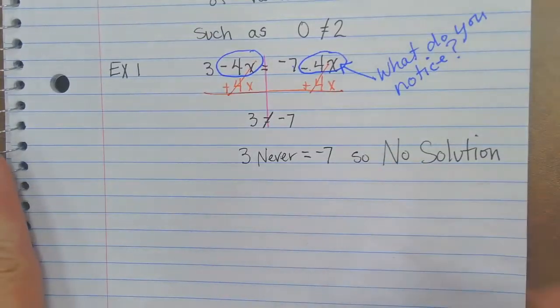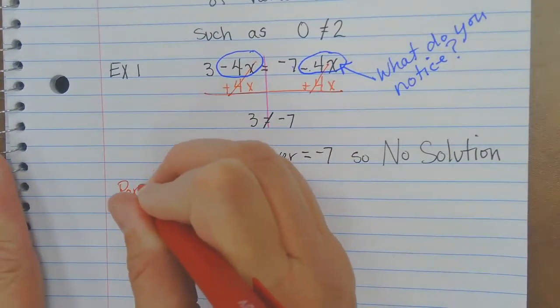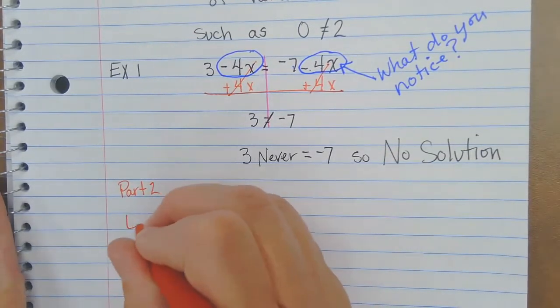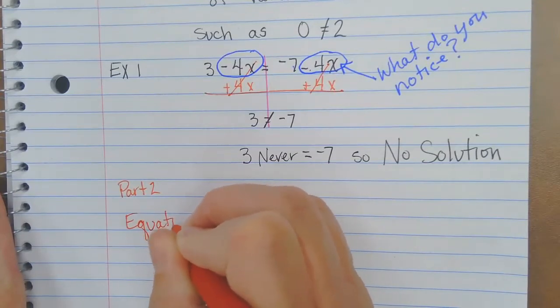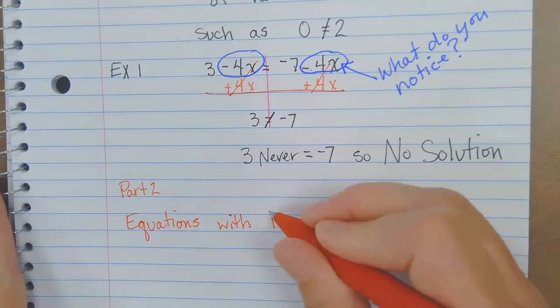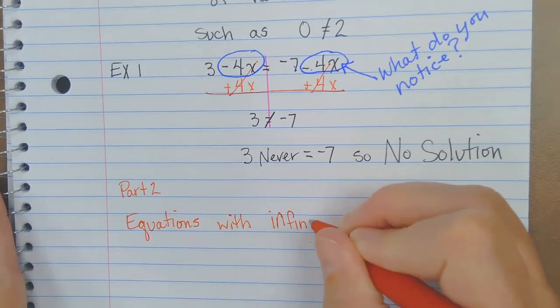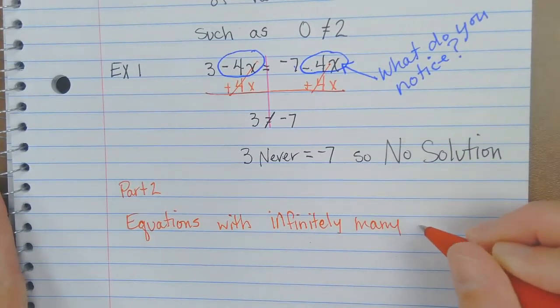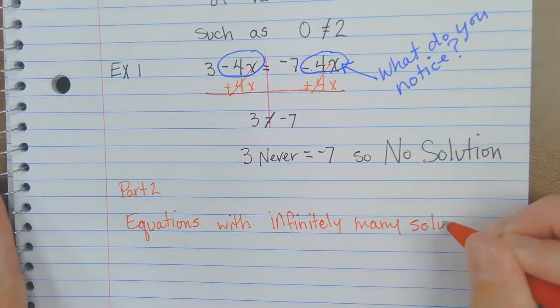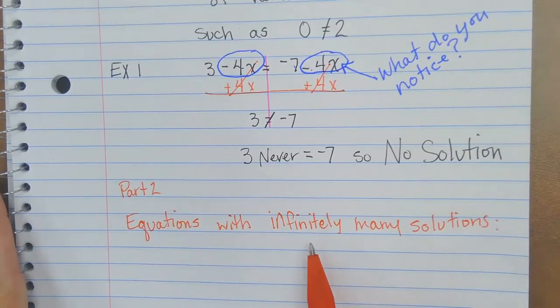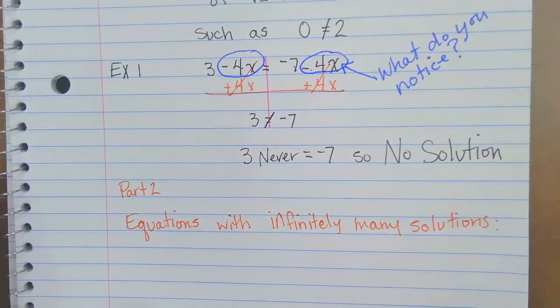Okay, so now we're going to do part 2 of lesson 1.3, and this is equations with infinitely many solutions. And again, sometimes instead of infinitely many solutions, you might see the term all real numbers.